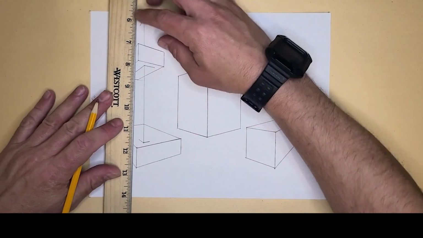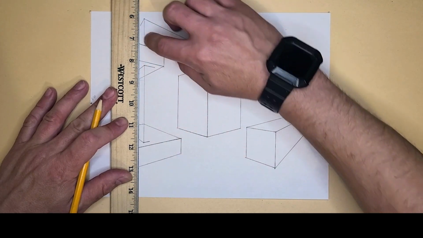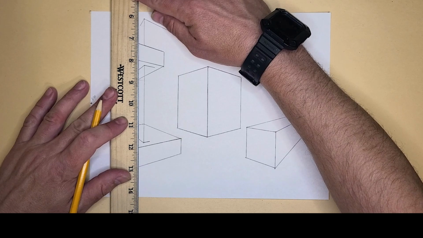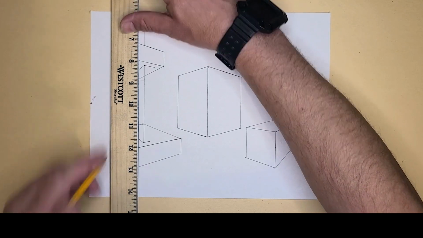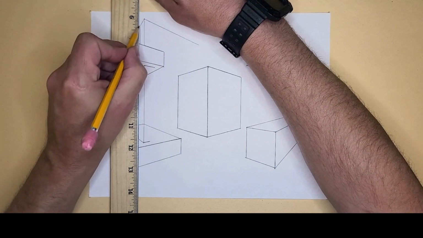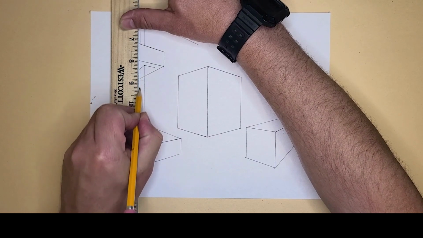So I turn my ruler around, and that way I can compare it to the nearest vertical line, which is this one that we did just a moment ago. So I'm adjusting it very carefully until it is perfectly vertical, and then drawing that line. And if this little diagonal didn't go far enough, we can use our ruler just to make it go a little bit further.